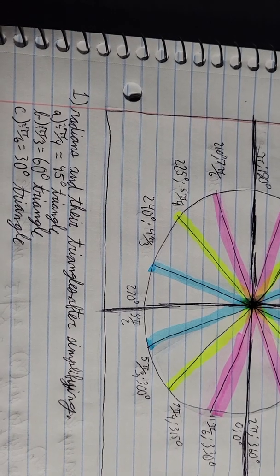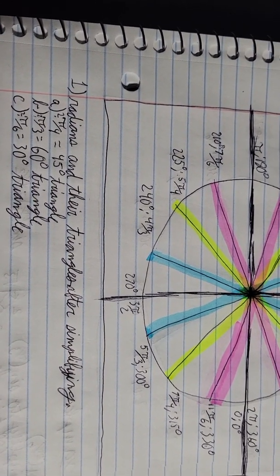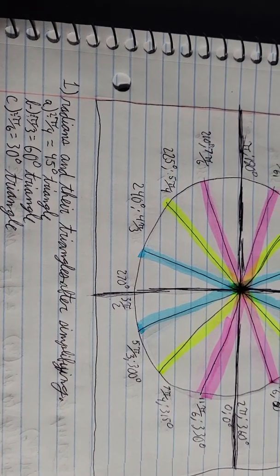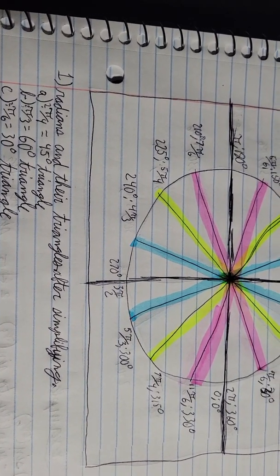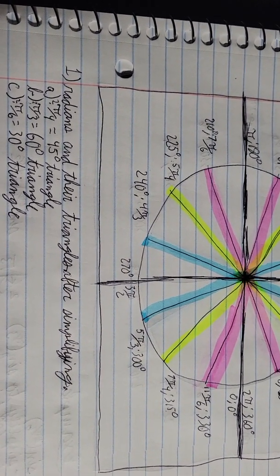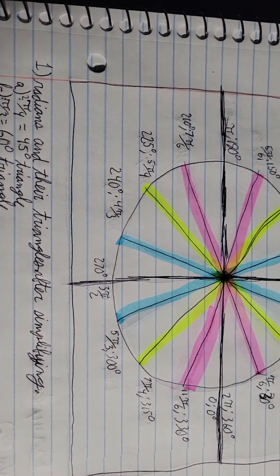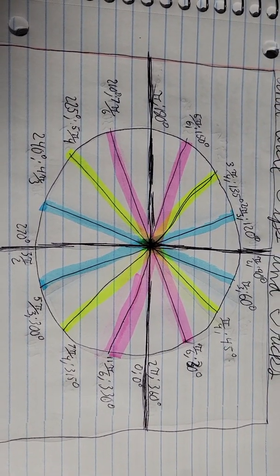If it's a number pi over 3, then it's going to be 60 degrees will be the angle right next to the center. And if it's a number pi over 6 after it's simplified, then it'll be 30 degrees right next to the center. And that is displayed here by the highlighting.